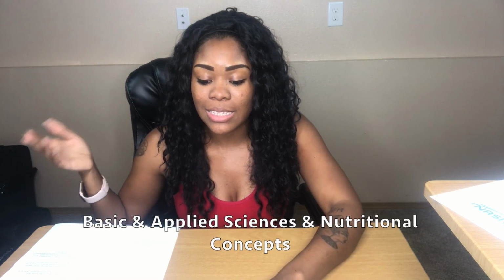The first domain is basic and applied science and nutritional concepts. That makes up 17% of the final exam. You're going to need to know the movements of the muscles: adduction, abduction, flexion, extension, concentric, eccentric, and isometric. You're also going to need to know the recommended intake for protein, carbs, fat, and water. Really make sure that you know that, okay?